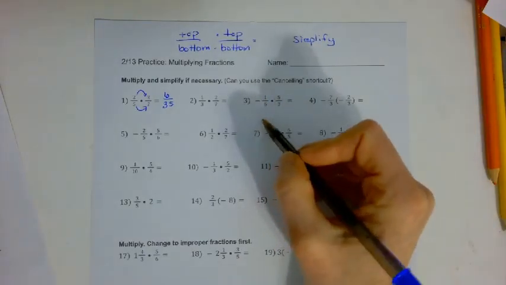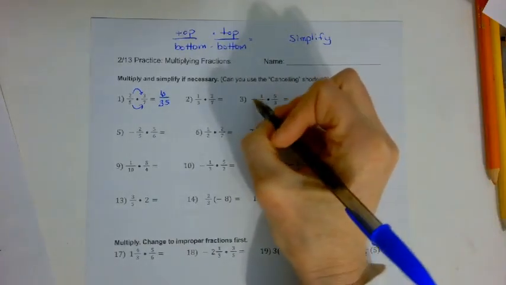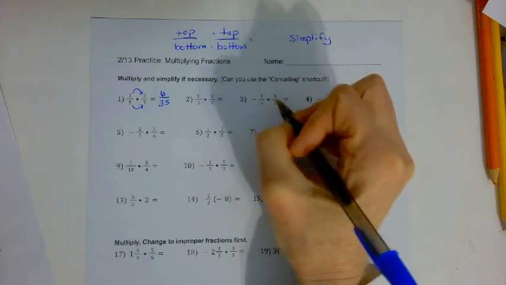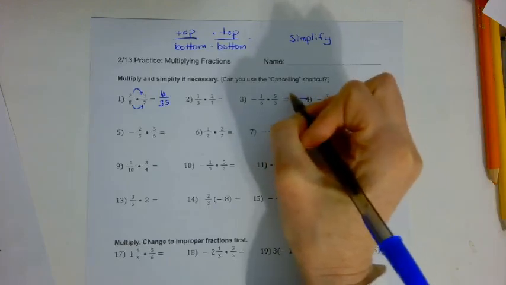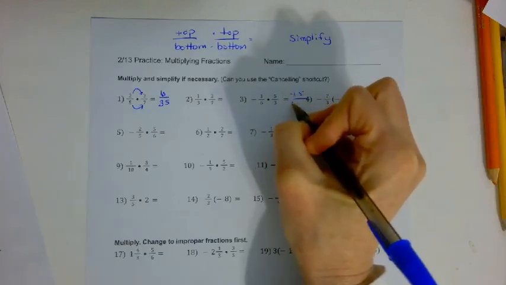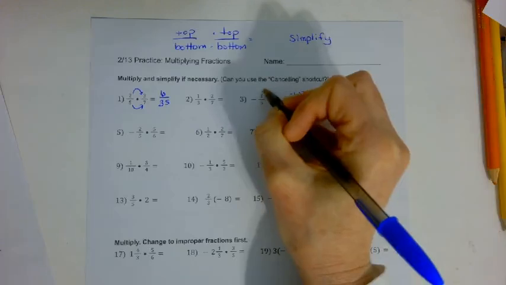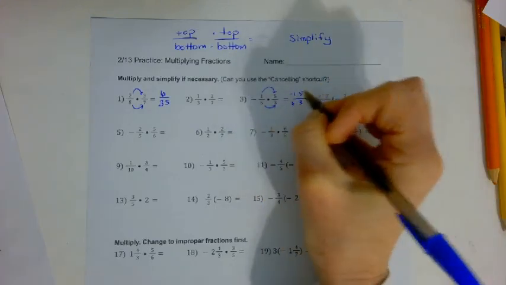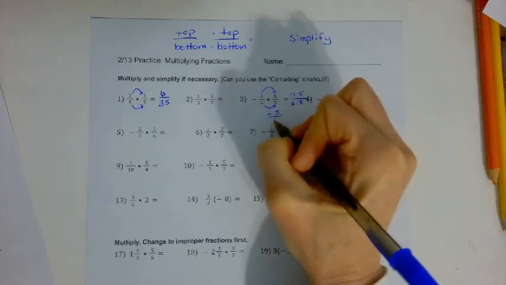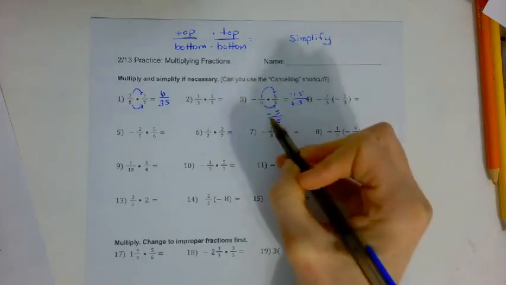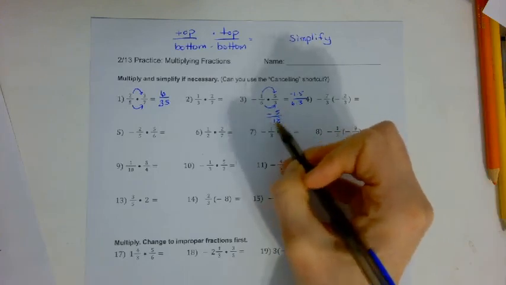You want to be careful of your signs, and we usually put the negative sign up on the top. So this is going to be -1 times 5 over 6 times 3. Top times the top, bottom times the bottom. So -1 times 5 is -5, and 6 times 3 is 18. It doesn't really matter where you put the negative as long as you have one.